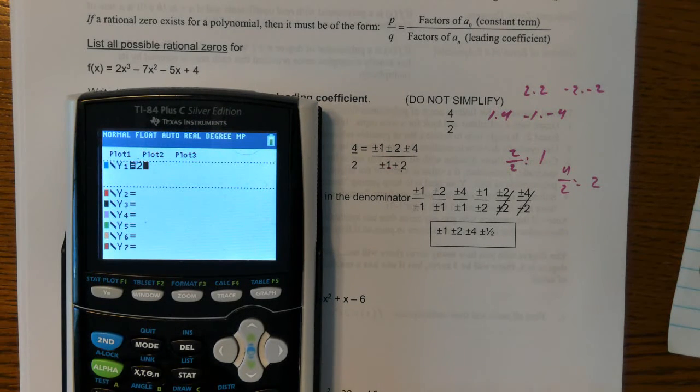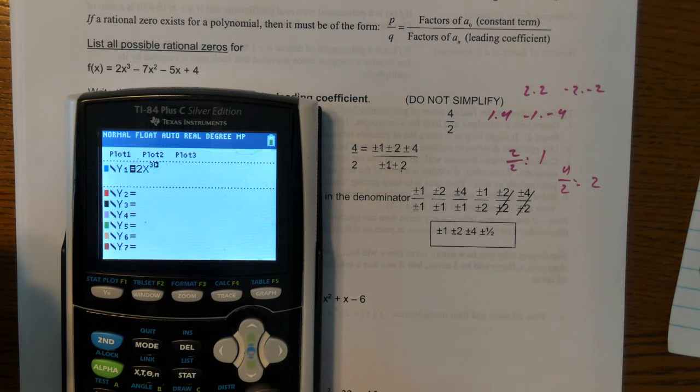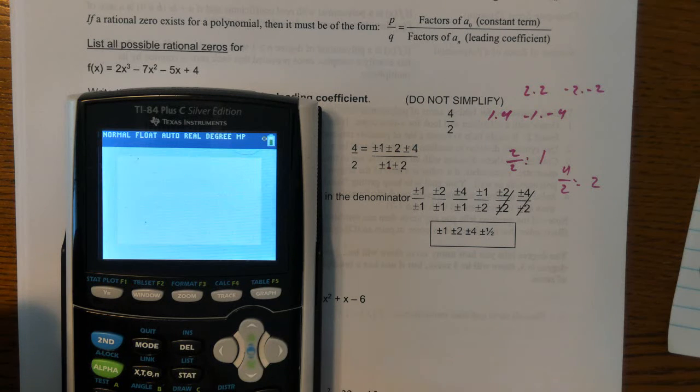Okay, so let's graph this. 2x to the third minus 7x squared minus 5x plus 4. And if I graph that, we can look and see where it touches the x-axis.